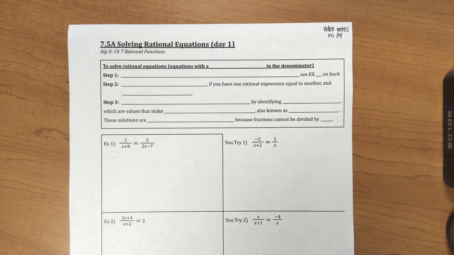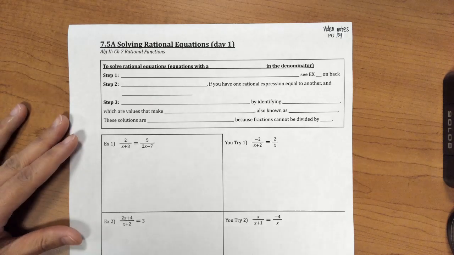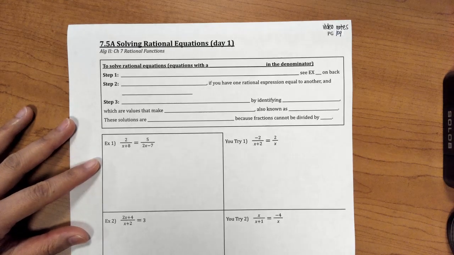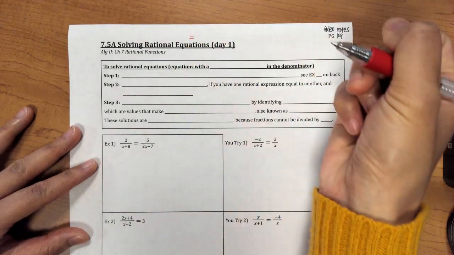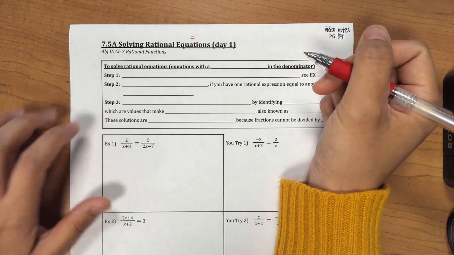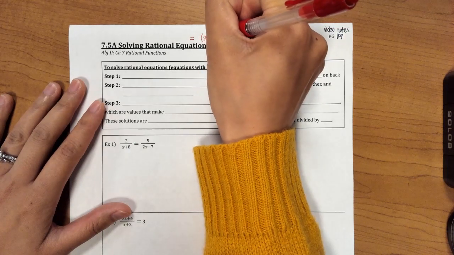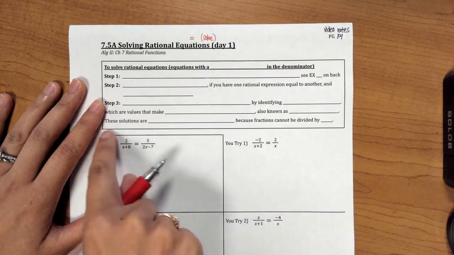Hi guys, today's notes are on 7.5a. This is our first day of solving rational equations. So first off, please make sure equations have an equal sign. It might have the direction solve, but it could also not. Usually I'll tell you.